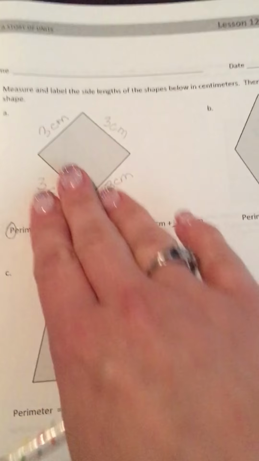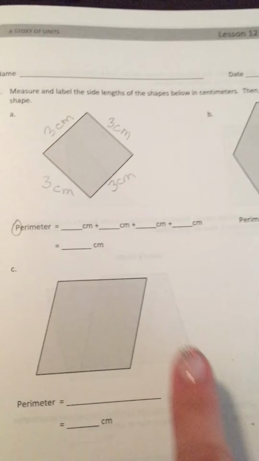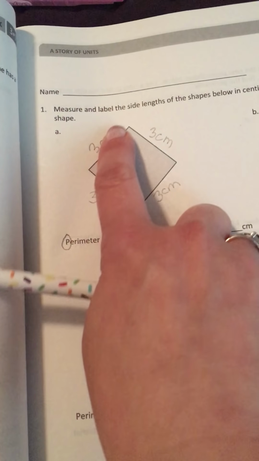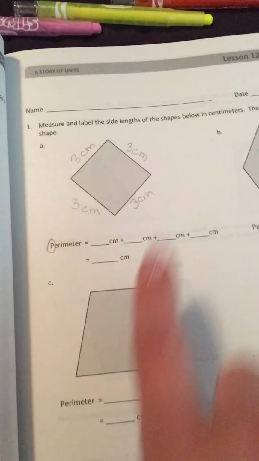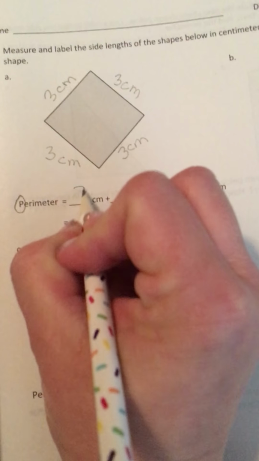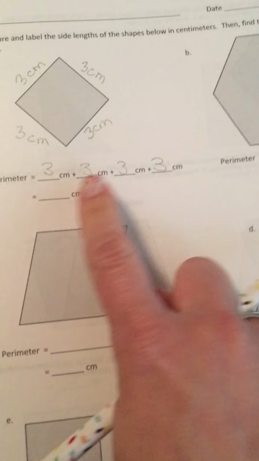Remember when we did area, we didn't do that. We multiplied. If we were trying to find the area, we would have multiplied, just like in that little song that you learned, or that you saw in your video. For perimeter, since I want to know what this is all the way around, I don't have to multiply anything. I just add it all up. So perimeter plus. It is 3 plus 3 plus 3 plus 3. 3, 6, 9, 12. So the perimeter is 12 centimeters.